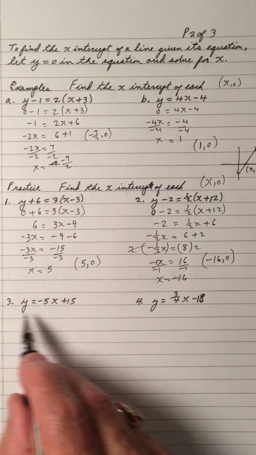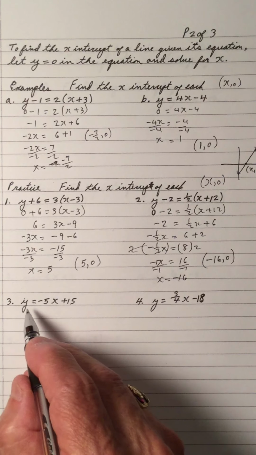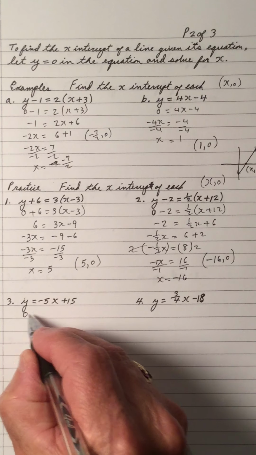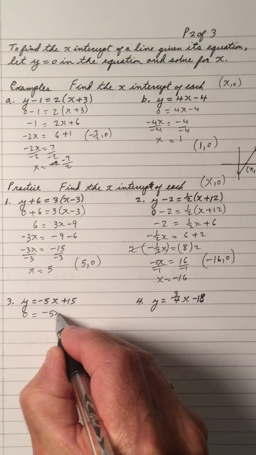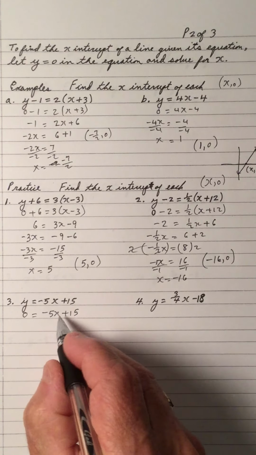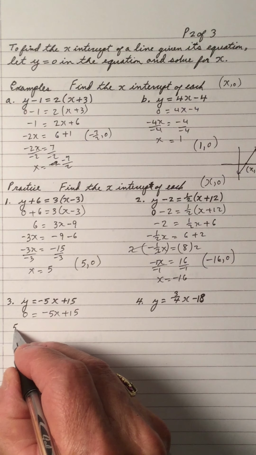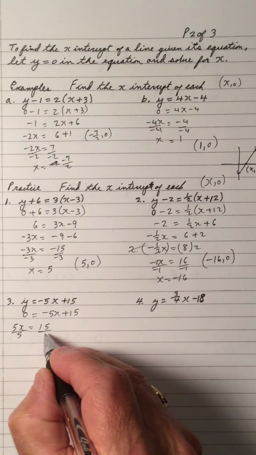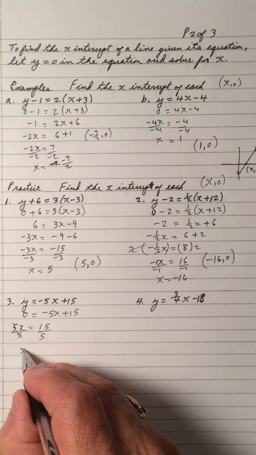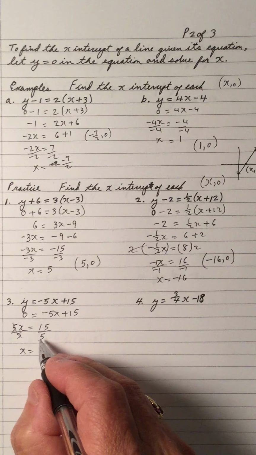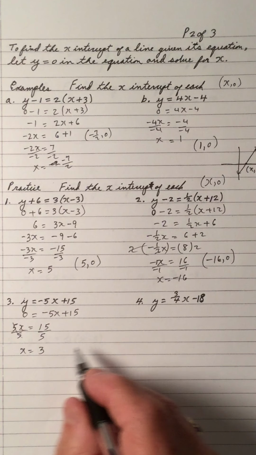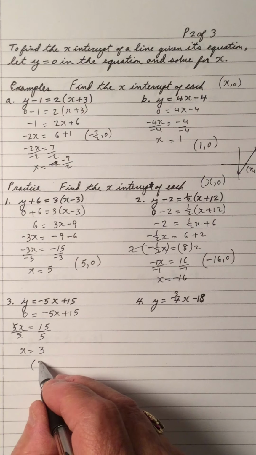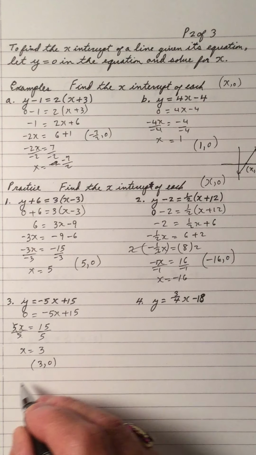And note, both of these equations are y equals mx plus b, so we still let y equal 0 and solve for x. The x moves over to the left side to become positive, and the 15 stays. We divide by 5 on each side, it cancels out, so x is equal to 3. 15 divided by 5 is 3. And so the x-intercept of this equation is 3, so the coordinates are 3, comma 0.